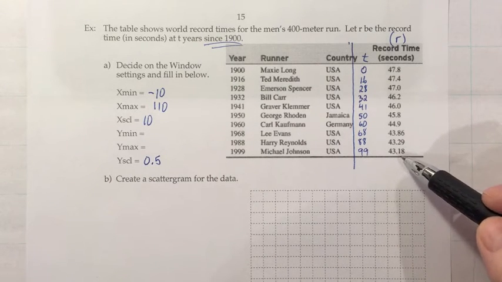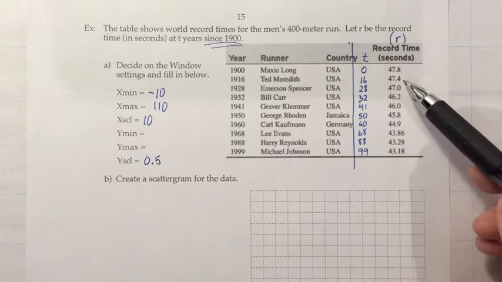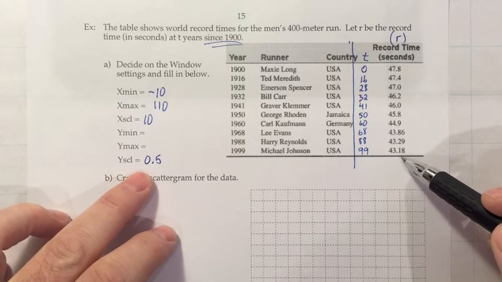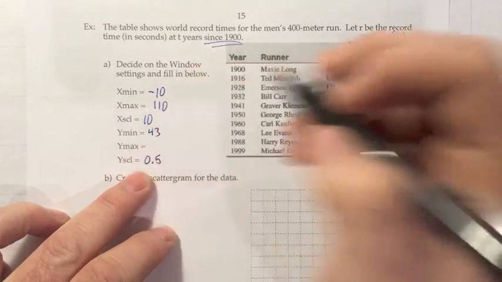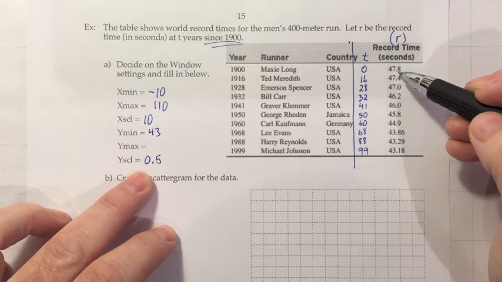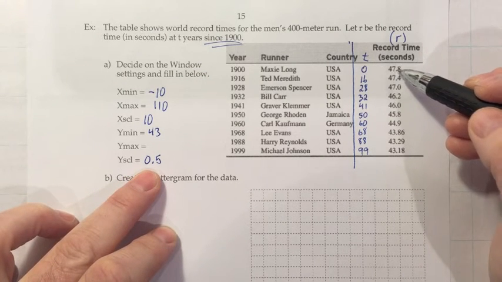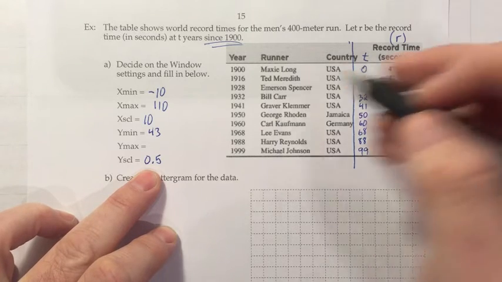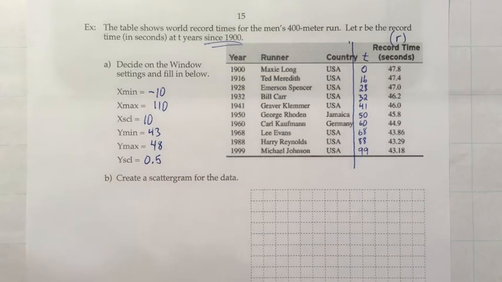All right, and then we definitely don't want to start at 0. 43.18 is much closer to 47.8 than to 0. So a multiple of a half that's lower than this number, I think, would just be a nice clean 43 for a minimum. And then higher than 47.8, but still on that scale of a half, which would be like a 47.5, too small. And then 48, 48.5. I think 48 will probably work. If we don't like the way it looks, we can change that to a 48.5 later.